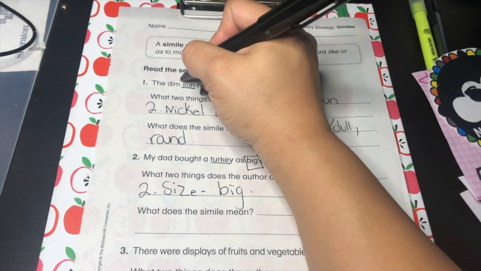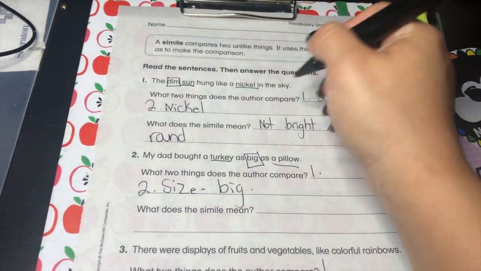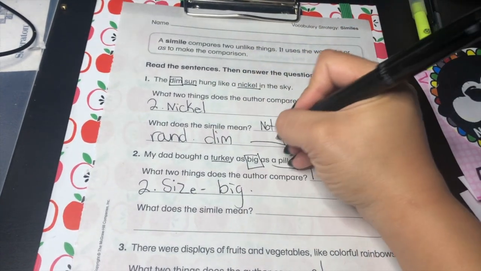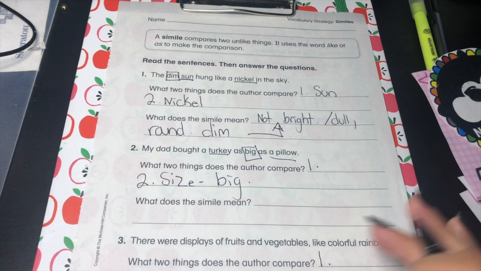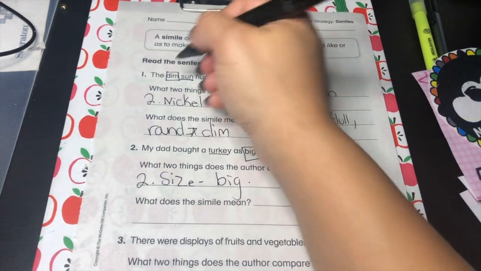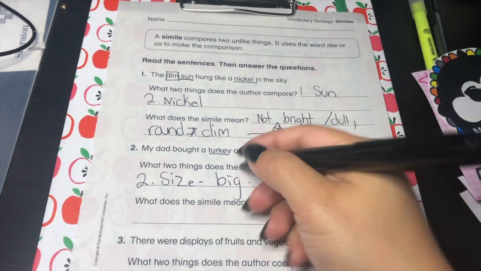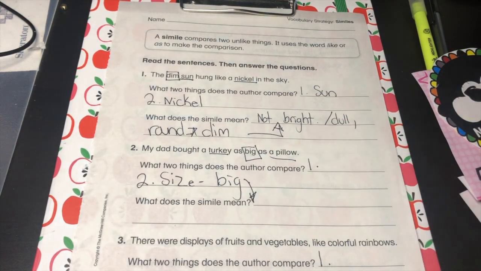Oh, the word is dim here. Oh my goodness. I apologize. So dim. When something's dim, it's not bright. It's dull. Okay? For some reason, I thought that was a Chinese word. I apologize. A Japanese word, I mean. Oops. Okay. Number 3.